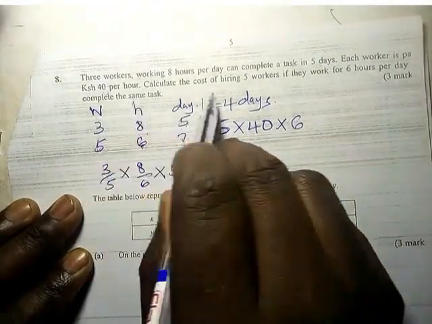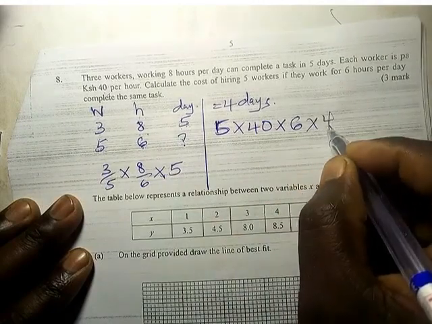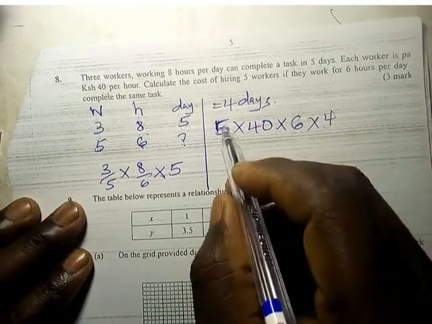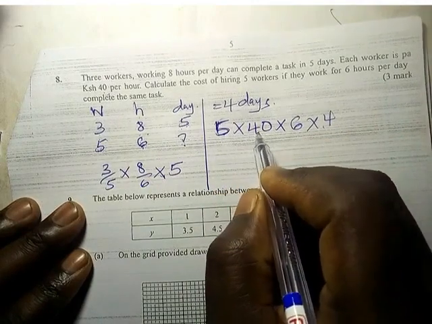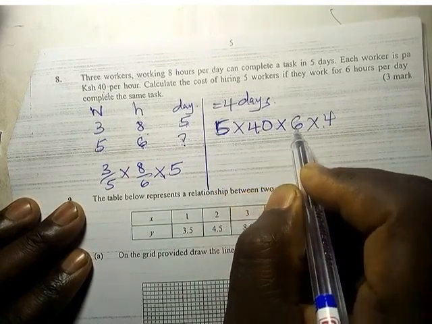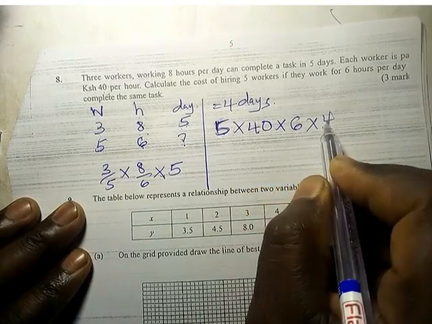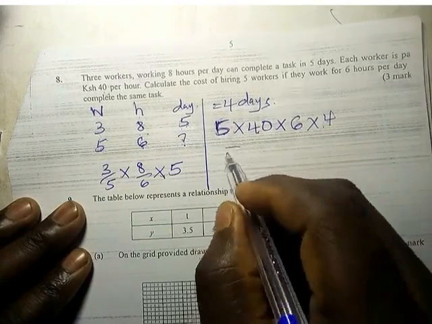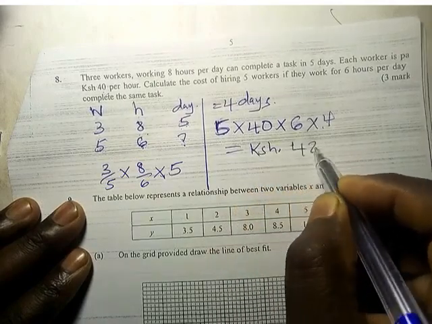And that is per day, so they are working 4 days times 4. Umeona venye nimefanya? 5 people in 1 hour analipwa 40 bob. Lakini alifanya kazi 6 hours. Na walifanya for 4 days. So ukifanya hiyo yote unapata pesa yote walilipwa ni Kenya shilling 4,800.